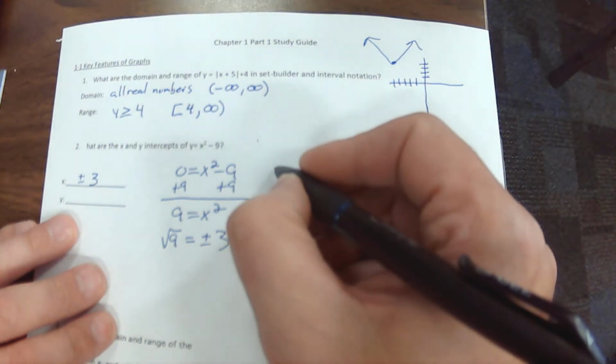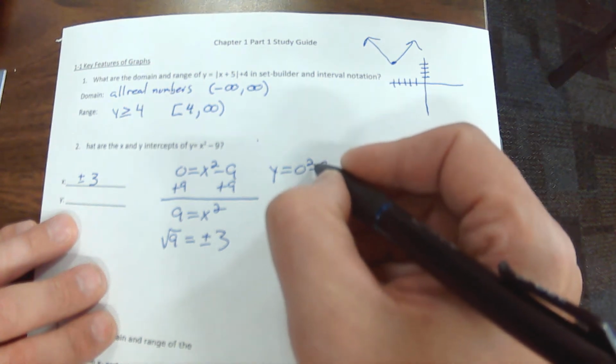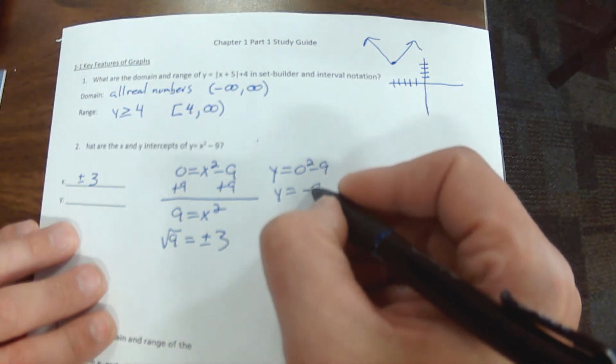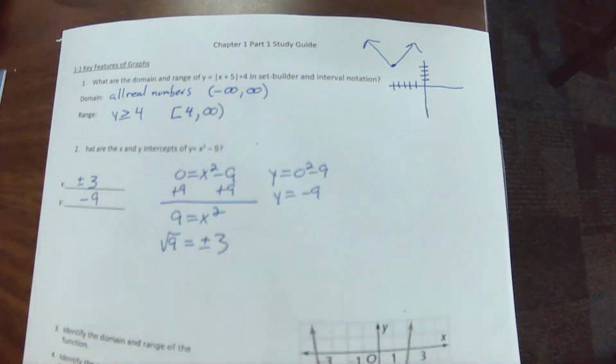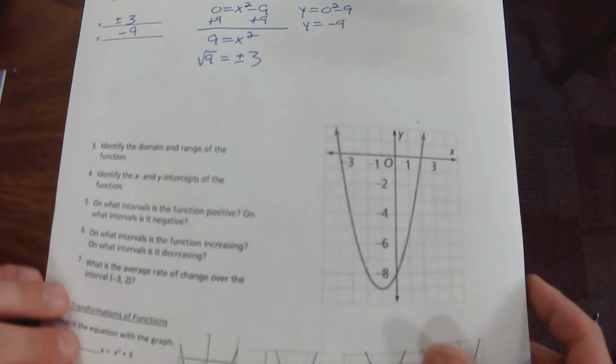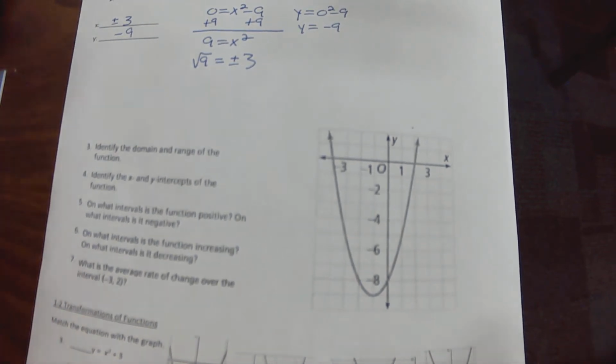To find the y-intercept, I plug in 0 for x. 0 squared is 0. 0 minus 9 is negative 9. So the y-intercept is at negative 9. All right, this would be a really good question to know how to do on the test.